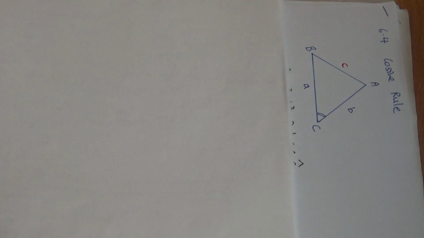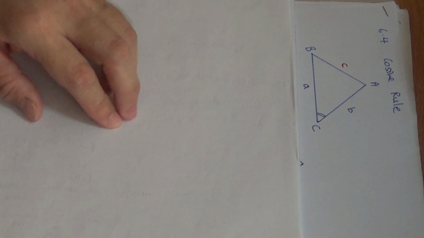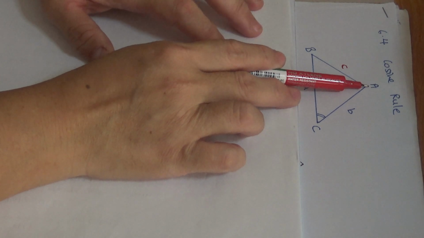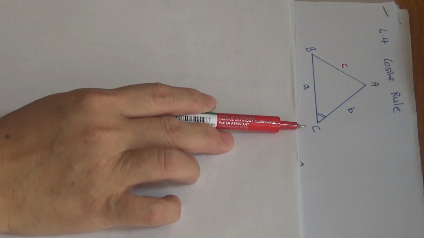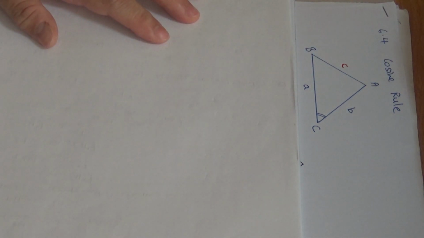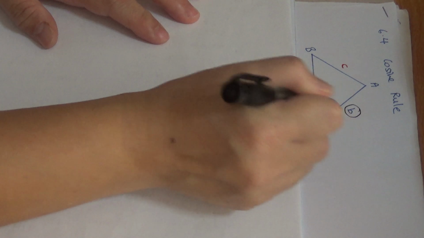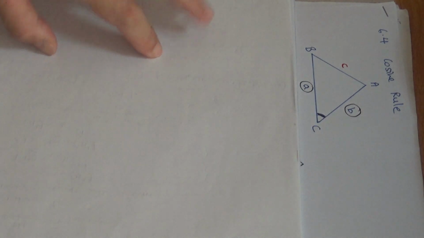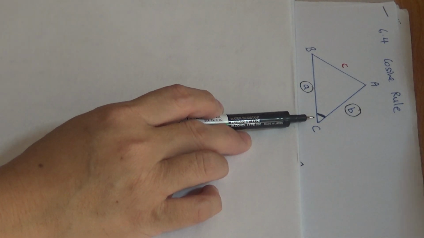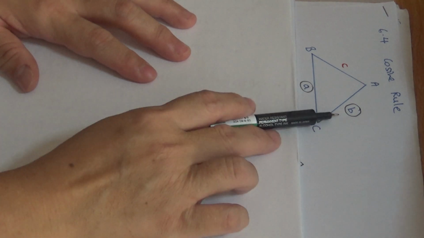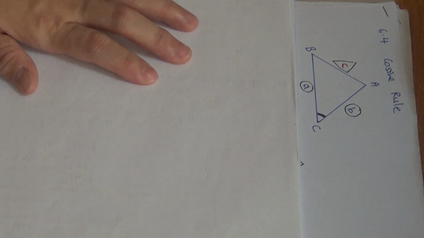Now I'm going to show you a triangle first. I've already told you how to name the sides according to the triangle. If this is big A, this is little a, this is big B, this is little b, this is big C, this will be little c. Now, for the cosine rule to take place, we need to know two sides and the included angle. Included angle means the angle is sandwiched between the two sides. Then we can find the side that's opposite the included angle.